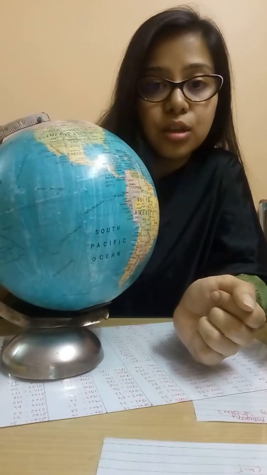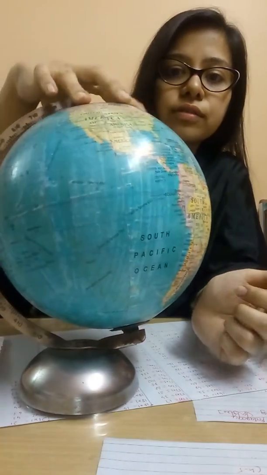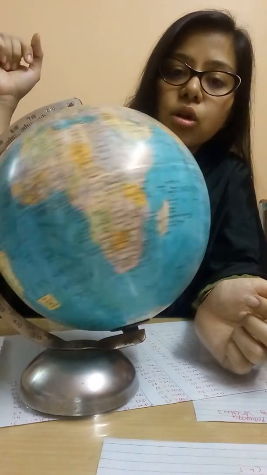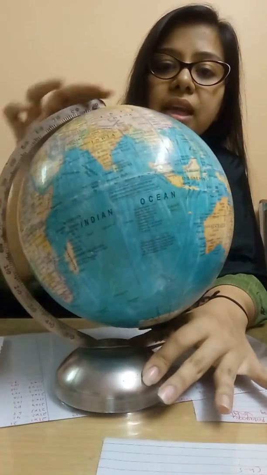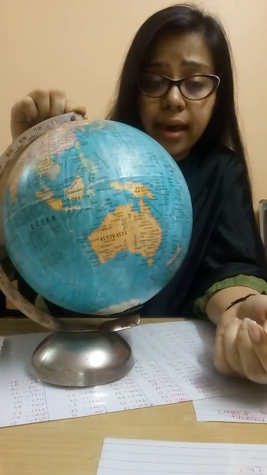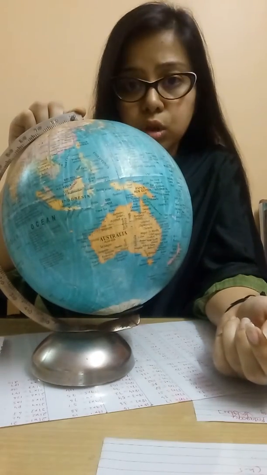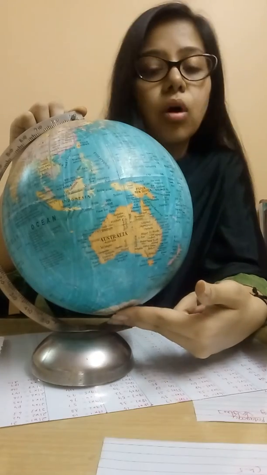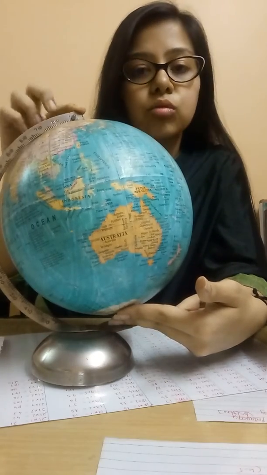Yes, I have this globe. If you clearly observe, this globe is spinning with the help of this thing. It's called an axle. Similarly, Earth also has this imaginary axle, which is known as the axis. There are 2 points of this axis. The one at the top is known as the North Pole, and the one at the bottom is known as the South Pole.